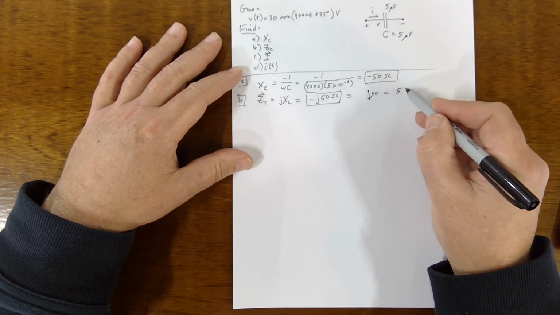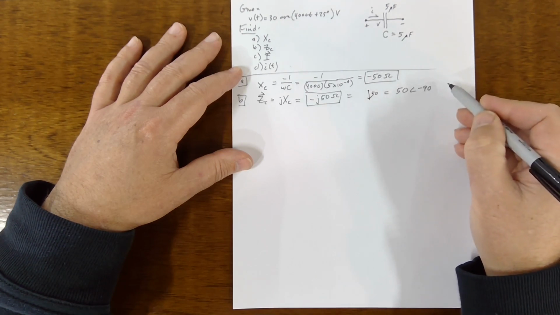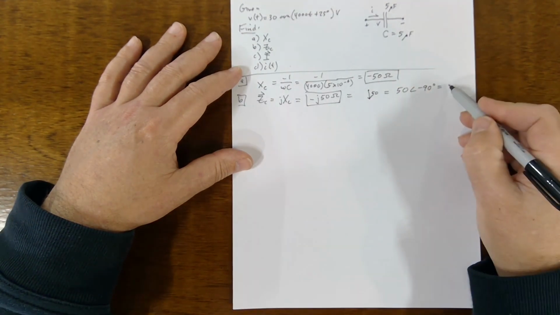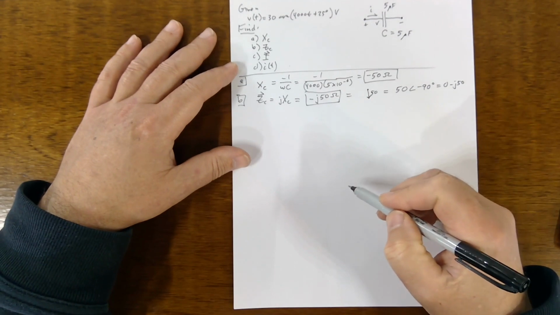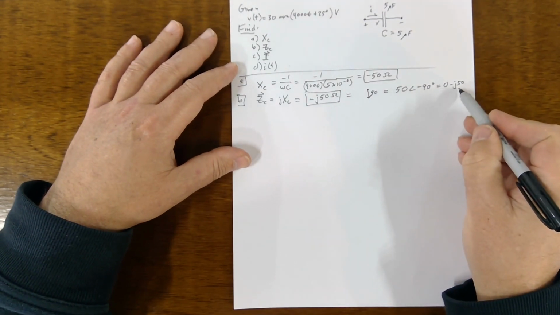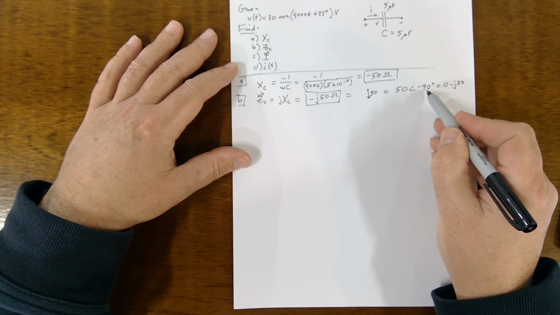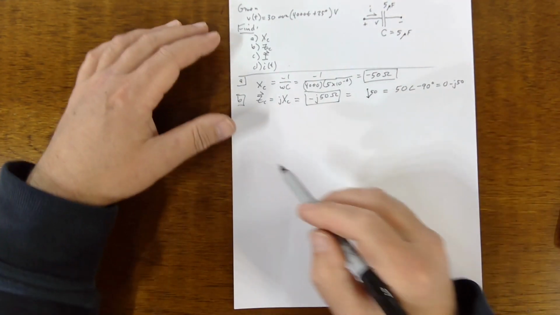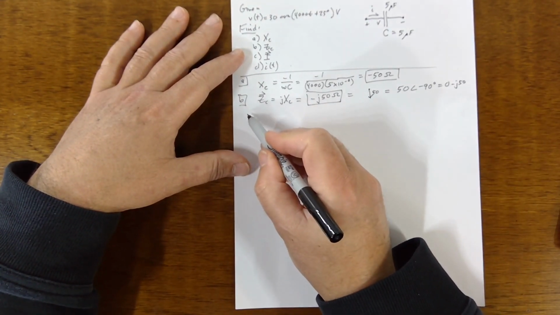If you put it in polar phasor, it would be this. There's really a 0 in front of this. It's really like 0 minus J 50. So 0 minus J 50 is the rectangular phasor, and 50 angle minus 90 is the polar phasor. This is the phasor diagram. So different ways to represent the same thing.